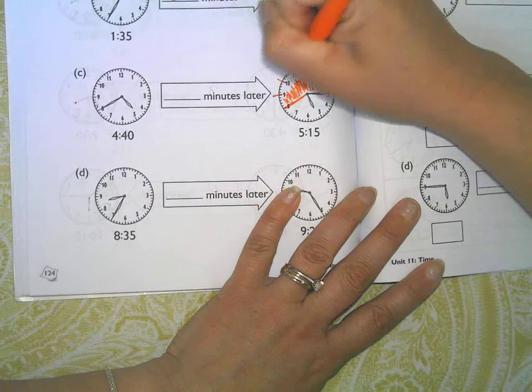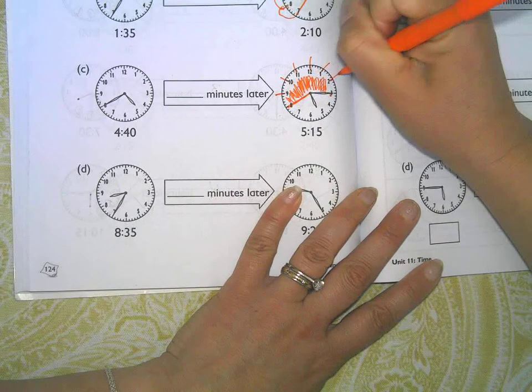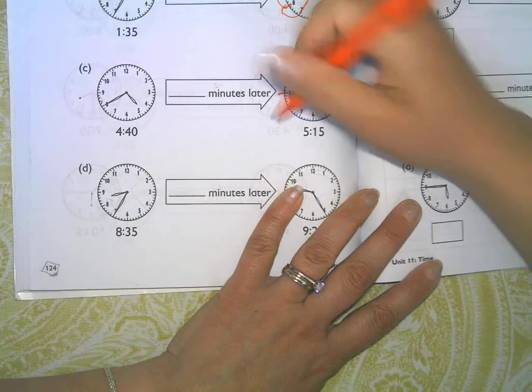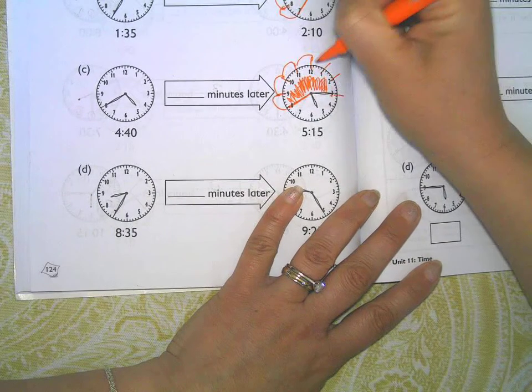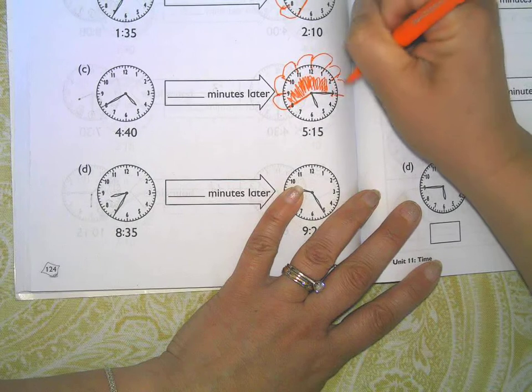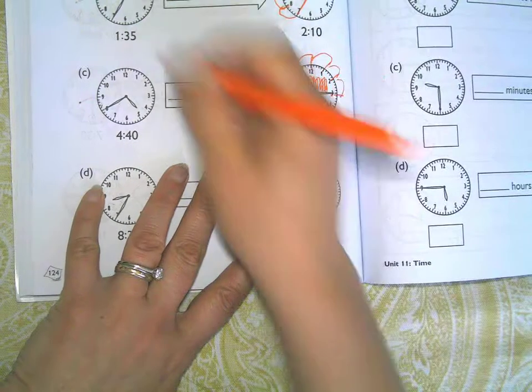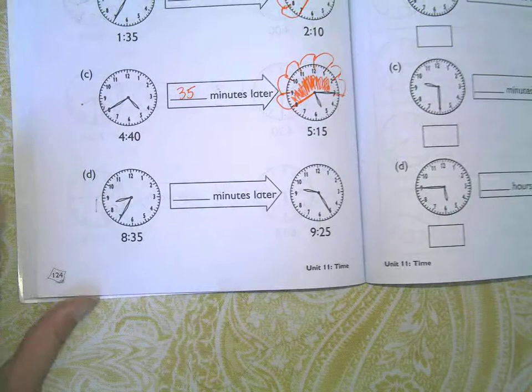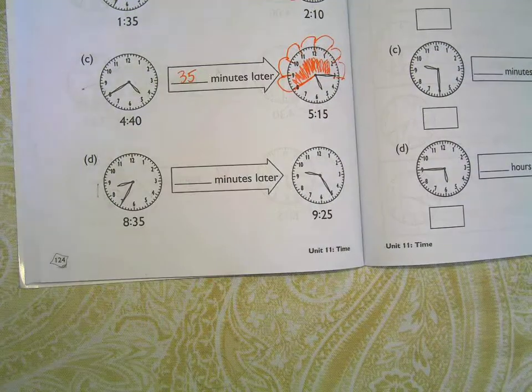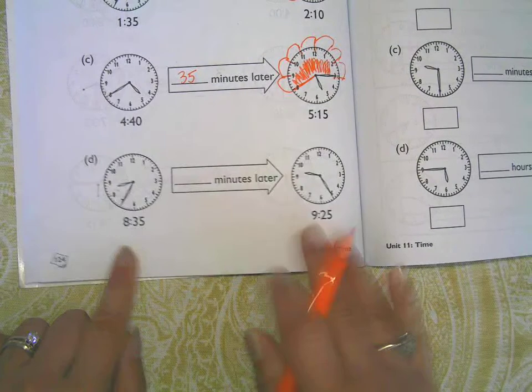Okay, so we're going to hop from here all the way to here. Okay? 5, 10, 15, 20, 25, 30, 35. So 35 minutes later, my lesson lasted 35 minutes. Ooh, this one's a big one.